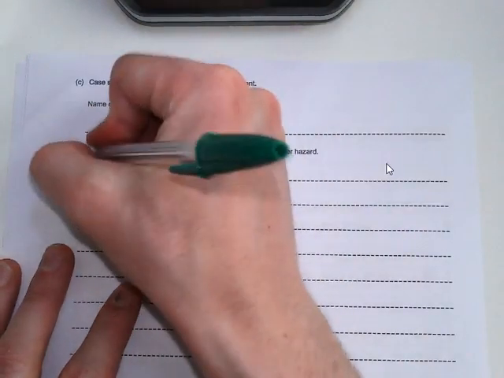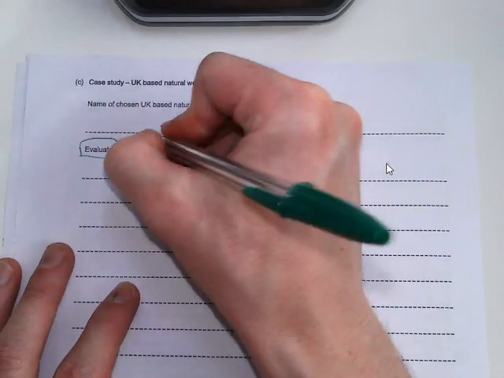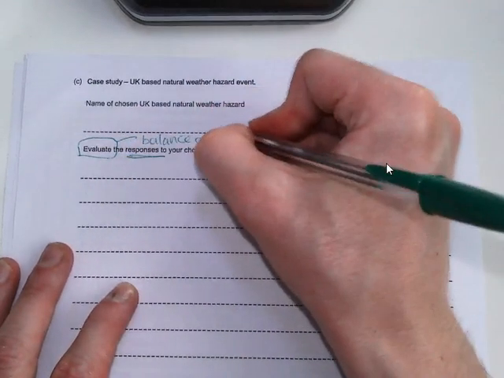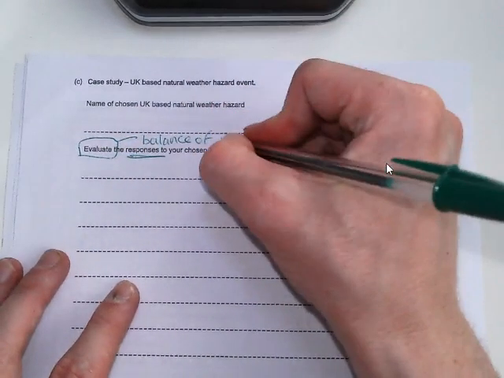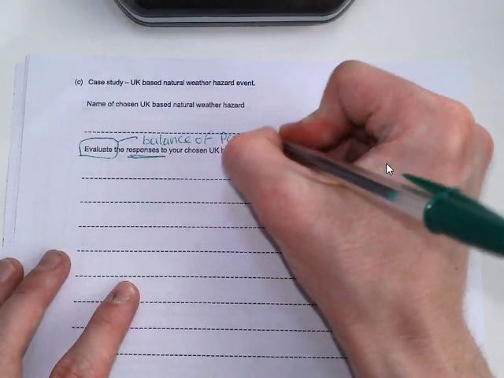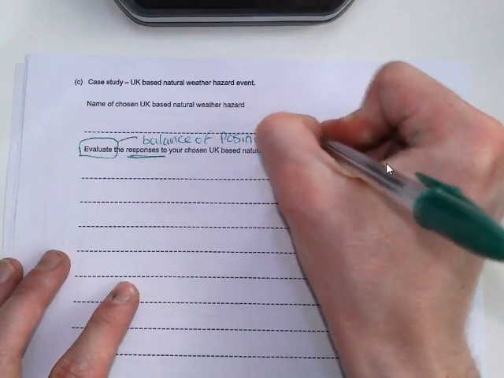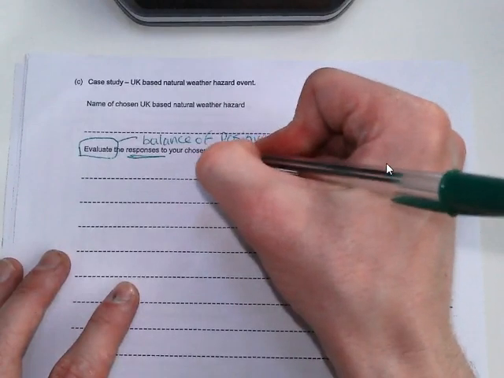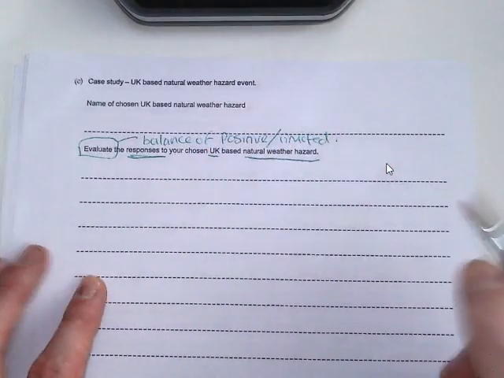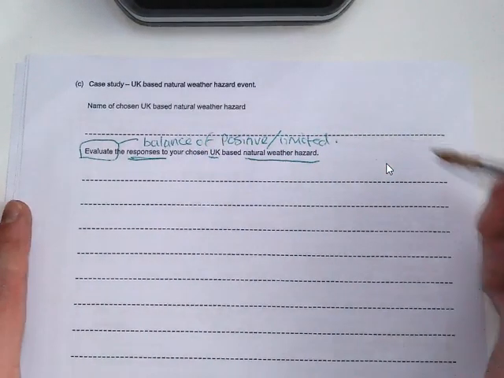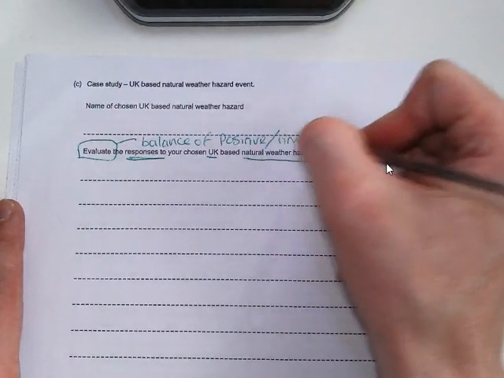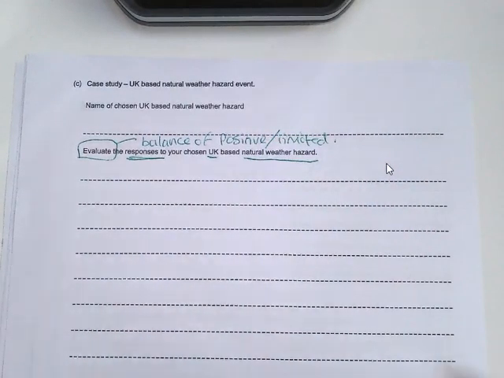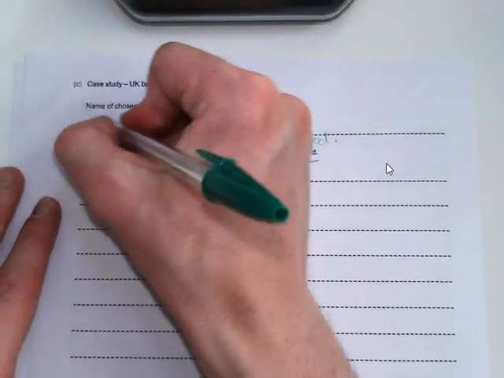So we're just going to box our command word asking us for a balance of positive and maybe limited responses associated with an extreme natural weather hazard that the UK has experienced. Or sorry, this one doesn't even say extreme, but we're going to discuss a relatively extreme weather hazard in drought. So drought is going to be our case study.